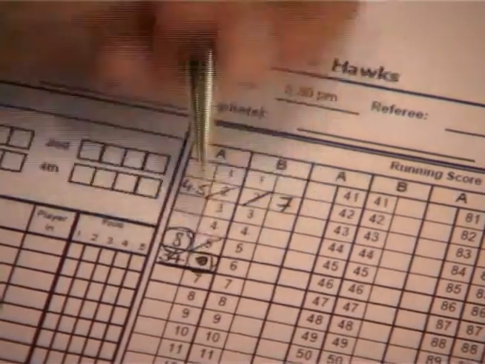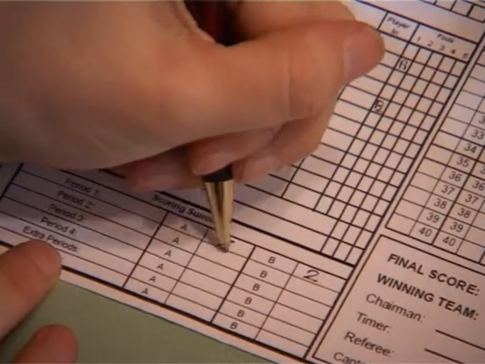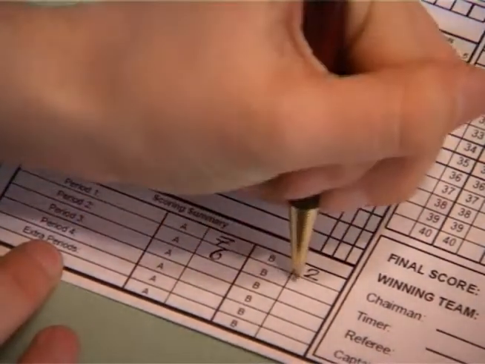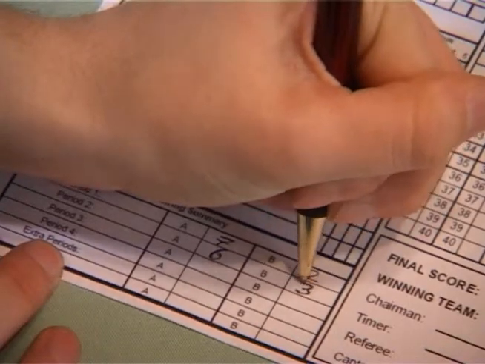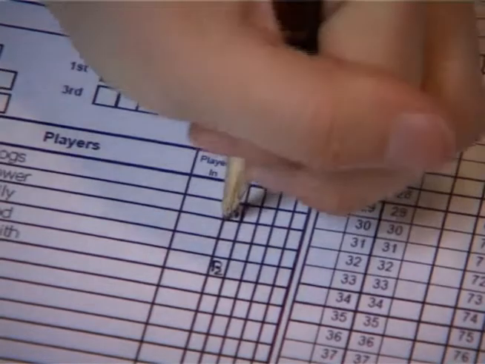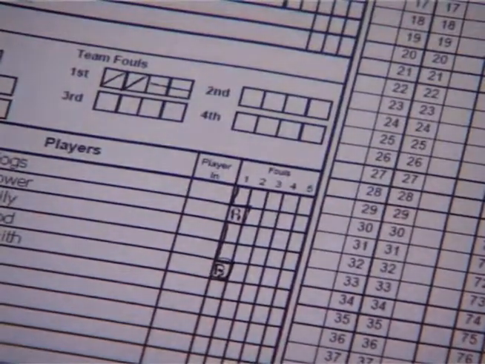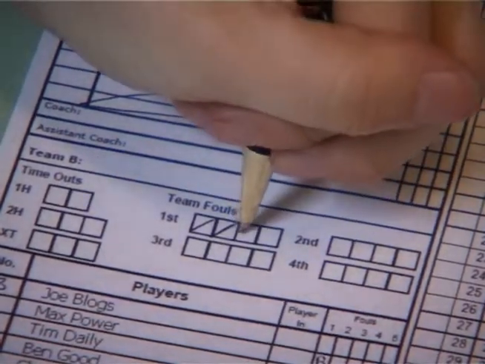Then record the points scored that quarter in the appropriate scoring summary box at the bottom left-hand corner of the score sheet. Draw a line past any fouls committed in that quarter, as shown in this example, so that it can be determined in which quarter fouls occurred. Cross out any unused team fouls for the quarter.